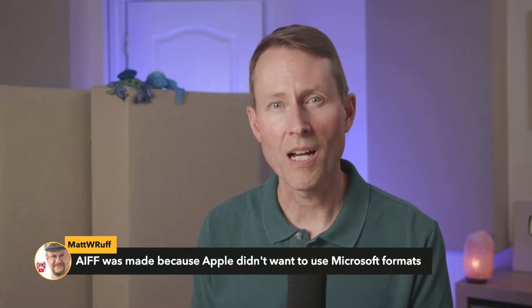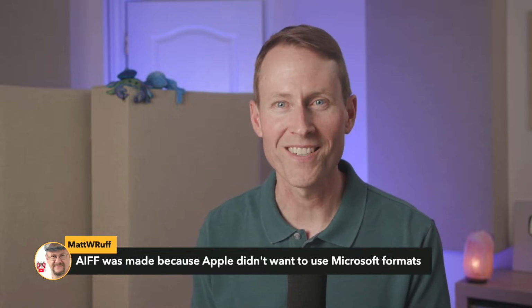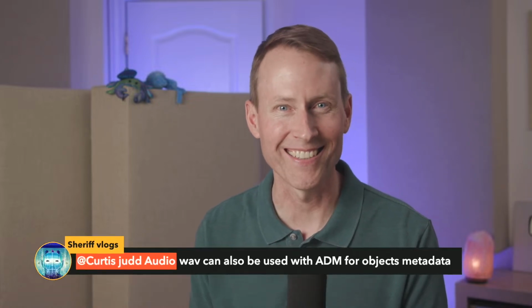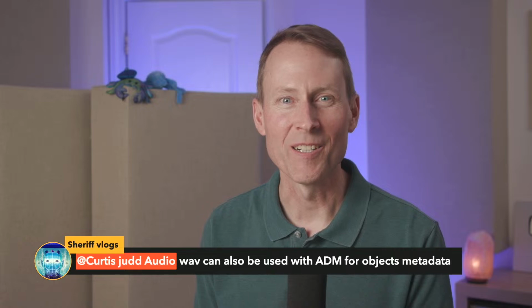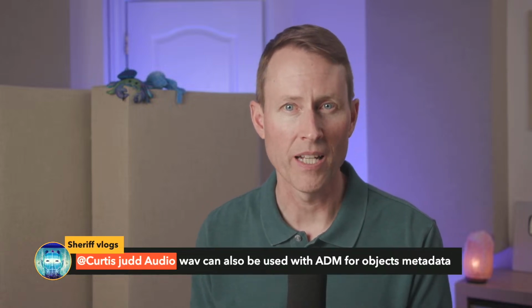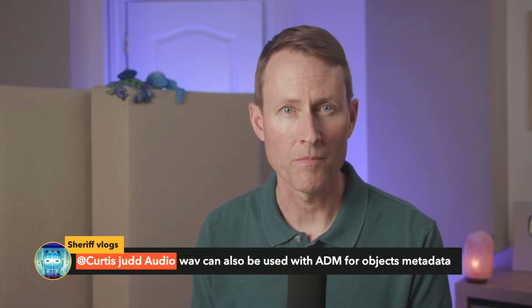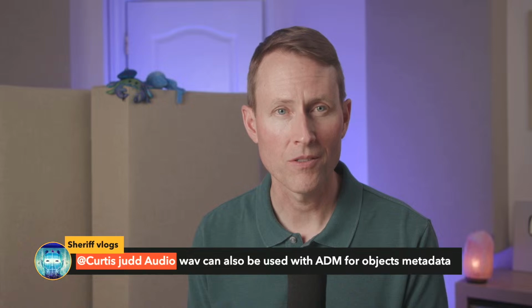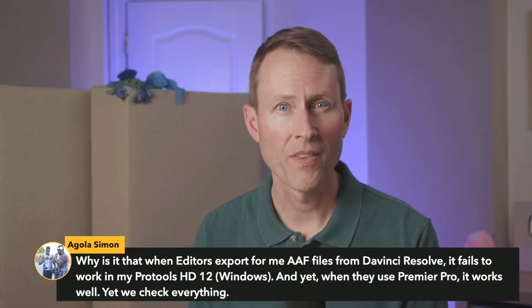AIFF was made because Apple didn't want to use Microsoft formats. Probably, yes. Wave can also be used with ADM for objects metadata, so when you're doing surround or Dolby formats. Cool. Thank you, Sheriff Logs.